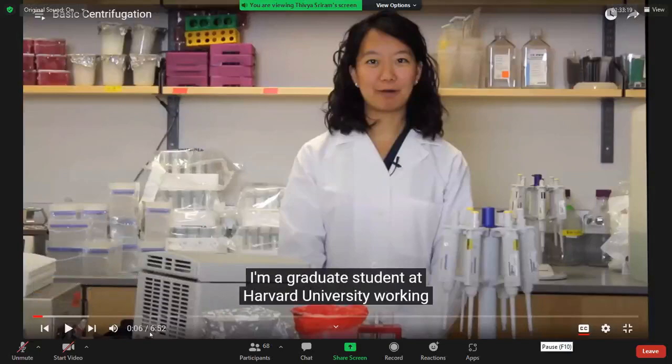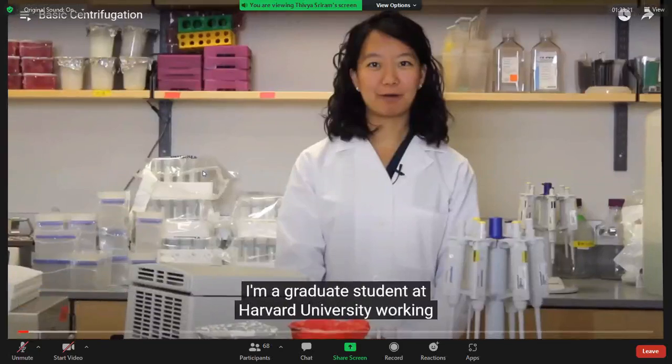Hi, I'm Marie. Now we will see how the centrifuge works, how from a particular solution the liquid as well as the solid part gets separated. Here, for that purpose, we are going to use the centrifuge apparatus.